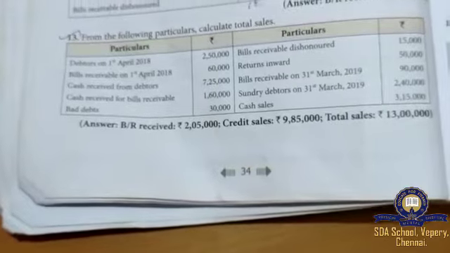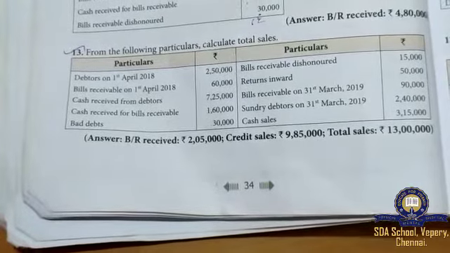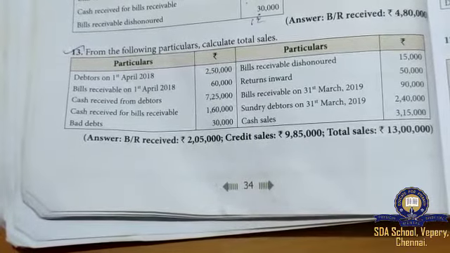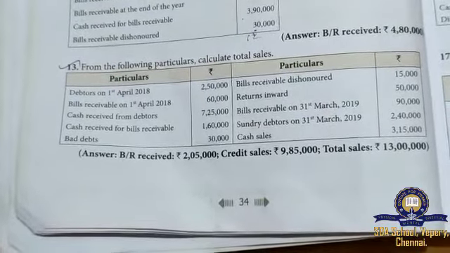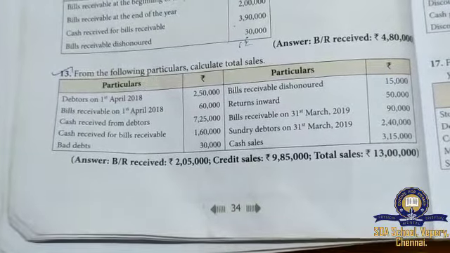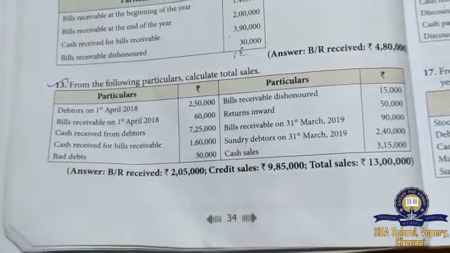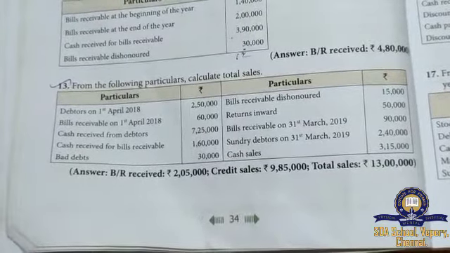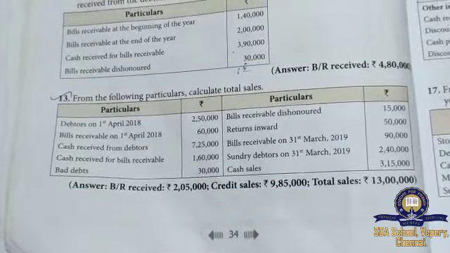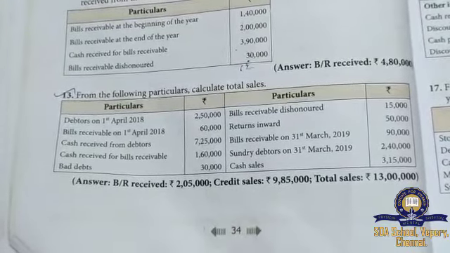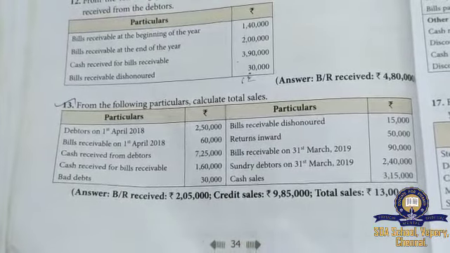So take page number 34, exercise 13. From the following particulars, calculate the total sales. Debtors on 1st April 2018 2,50,000, bills receivable dishonored 15,000, bills receivable on 1st April 2018 60,000, return inward 50,000, cash received from the debtors 7,25,000, bills receivable on 31st March 2019 90,000, cash received for bills receivable 1,60,000, sundry debtors on 31st March 2019 2,40,000, bad debts 30,000, cash sales 3,15,000.